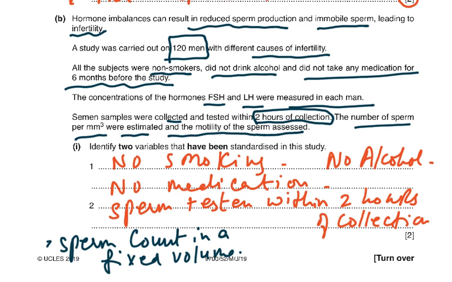Identify two variables that have been standardized in this study. Yes, all were non-smokers. None of them was an alcoholic. They were not taking any medication, and the sperm was tested.